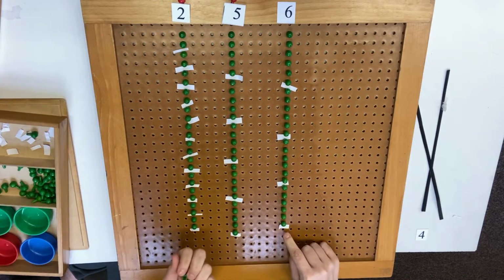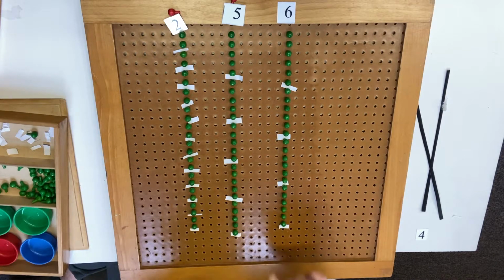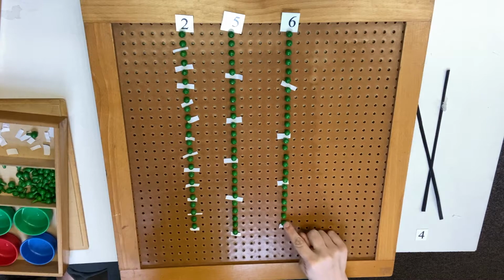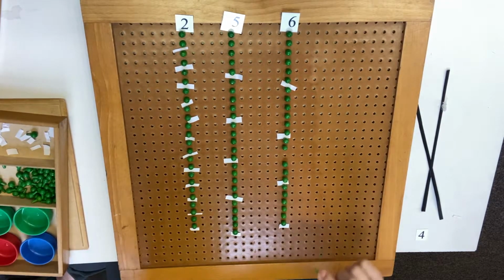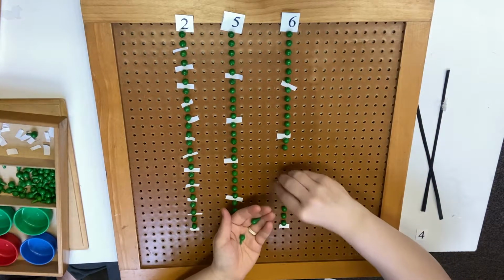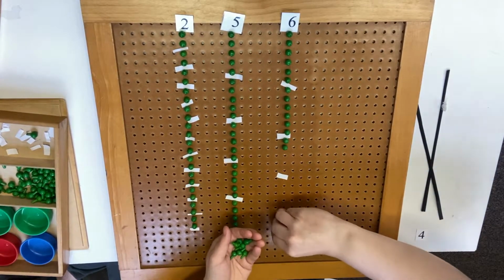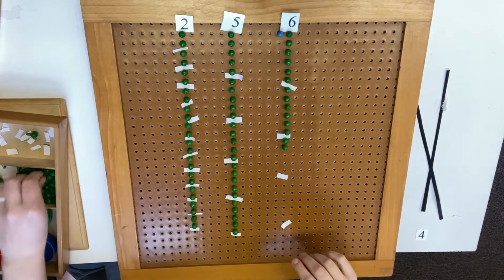But if we look, I only have 1, 2, 3, 4, 5 spaces, and I need to add to 6. So since we don't have enough space here, we have to make some space, and I'm going to show you how we do that. Okay, watch carefully. 1, 2, 3, 4, 5, 6, 7, 8, 9, 10. Take out the 10th bead, so then I know I can take all the other ones out below it. And I am going to exchange these 10 units for a 10.